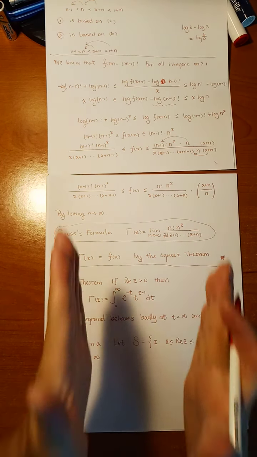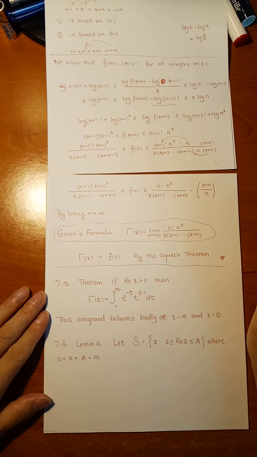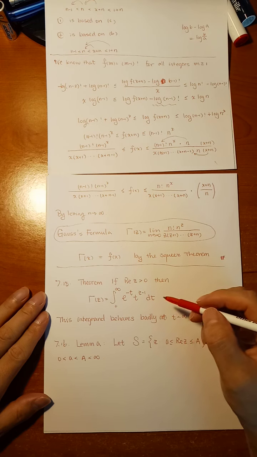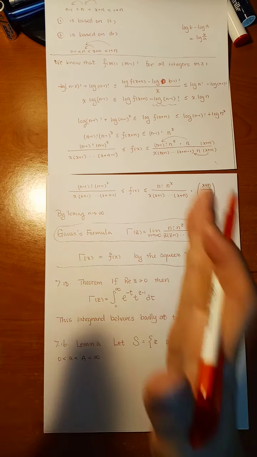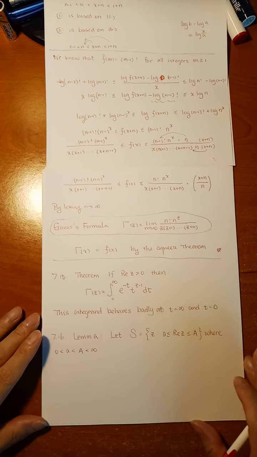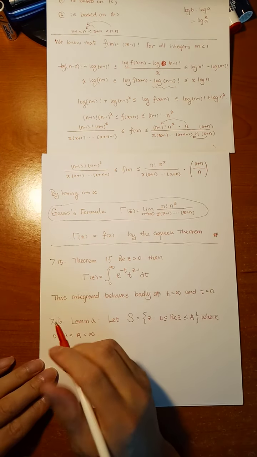So we do have a vertical band. Let's focus on this band.